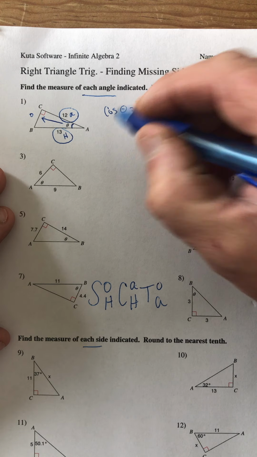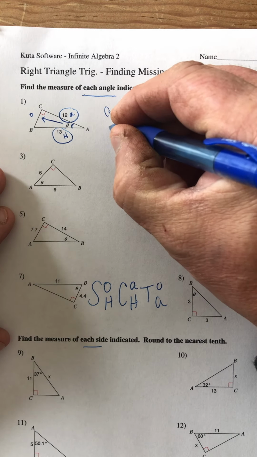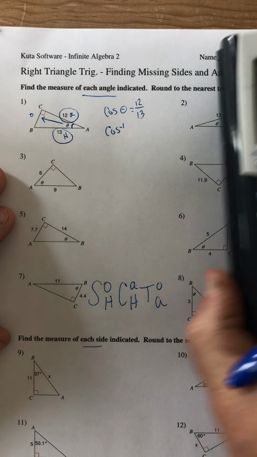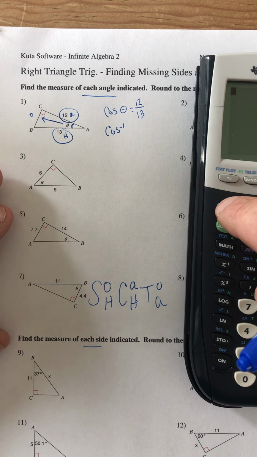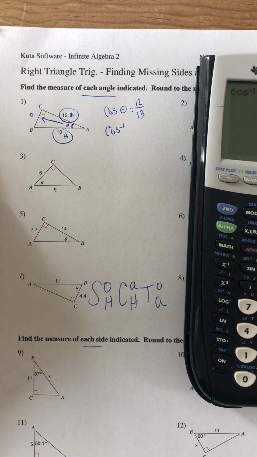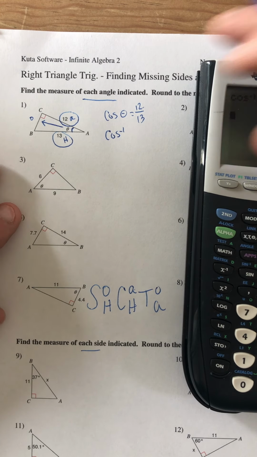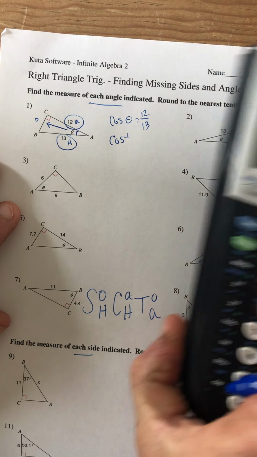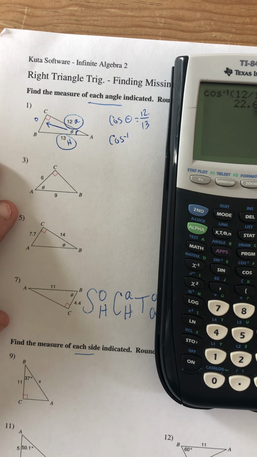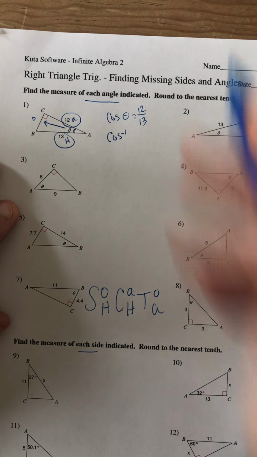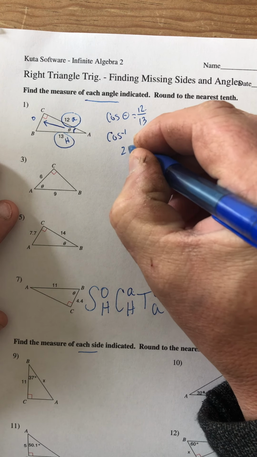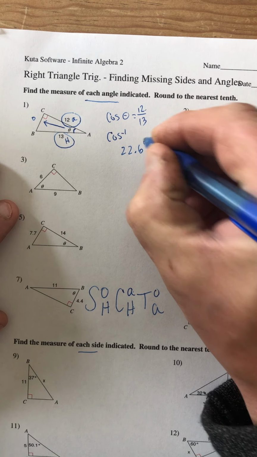So in our calculator, you're going to see cosine of -1. If I plug into this calculator, second cosine, it comes up as cosine -1. Then I can plug in 12 divided by 13, close my parentheses, and I get an angle measure. It says round to the nearest tenth, so I get an angle measure of 22.6 degrees. So that angle right there is 22.6 degrees.